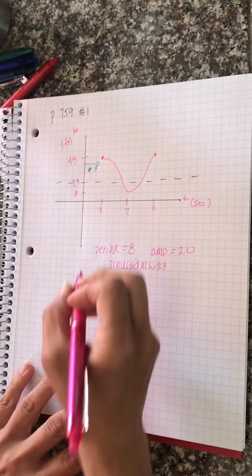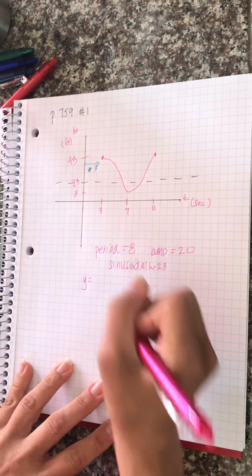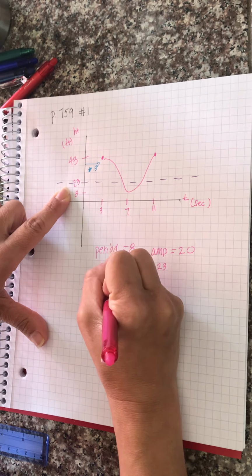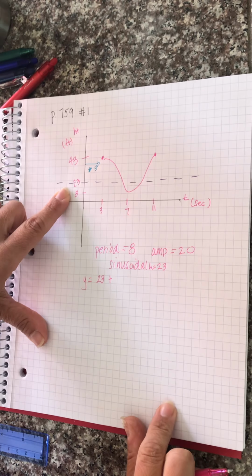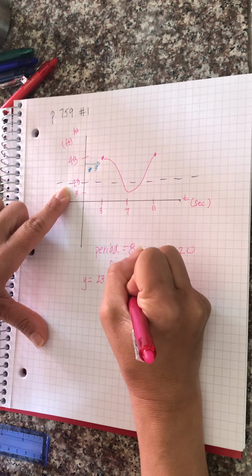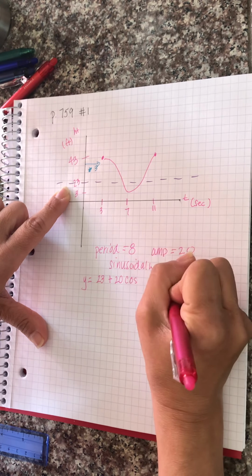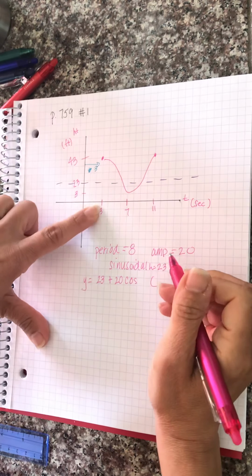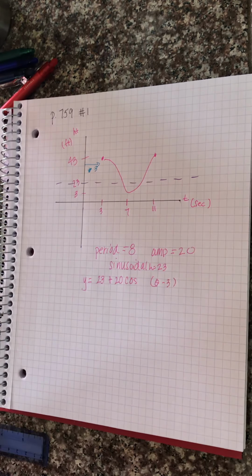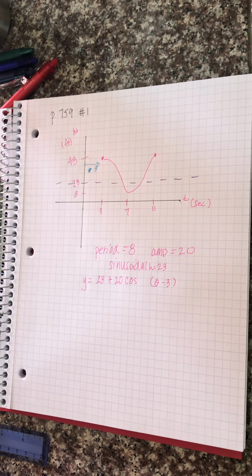Let's write the equation of this graph. Y equals. It is shifted up 23. It is a positive cosine curve. The amplitude is 20. We know that it has been shifted right 3. So there's my theta minus 3. Get used to using theta.